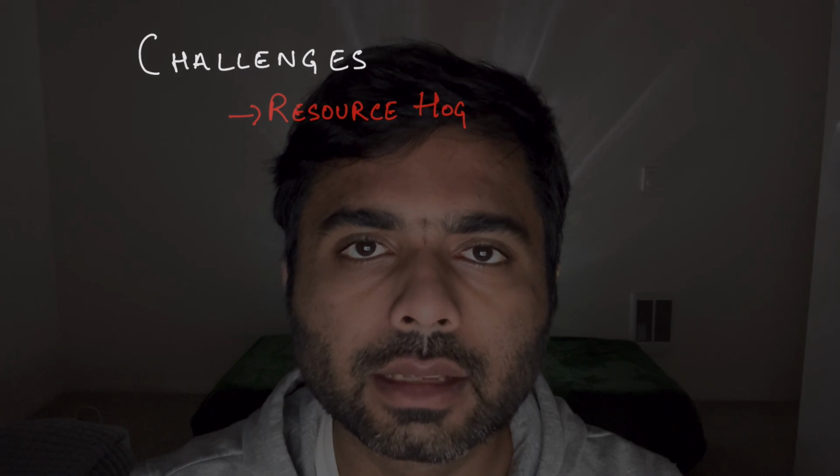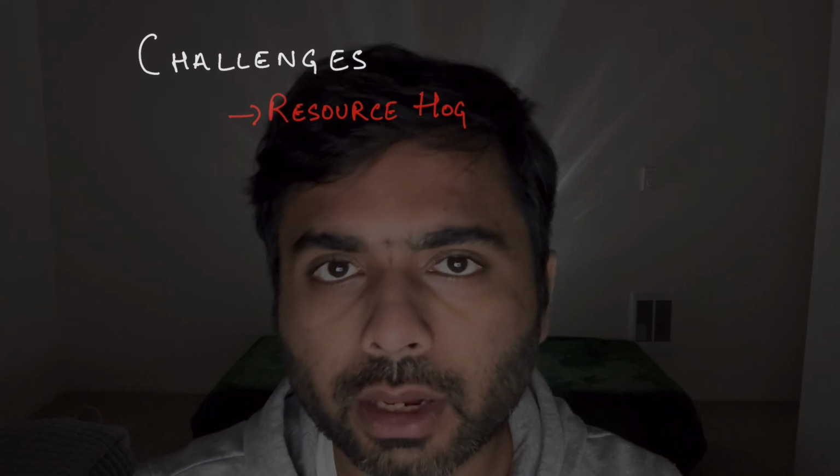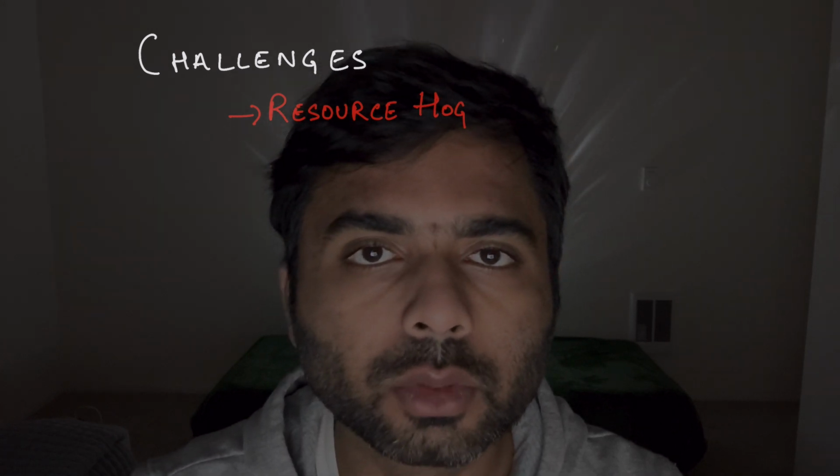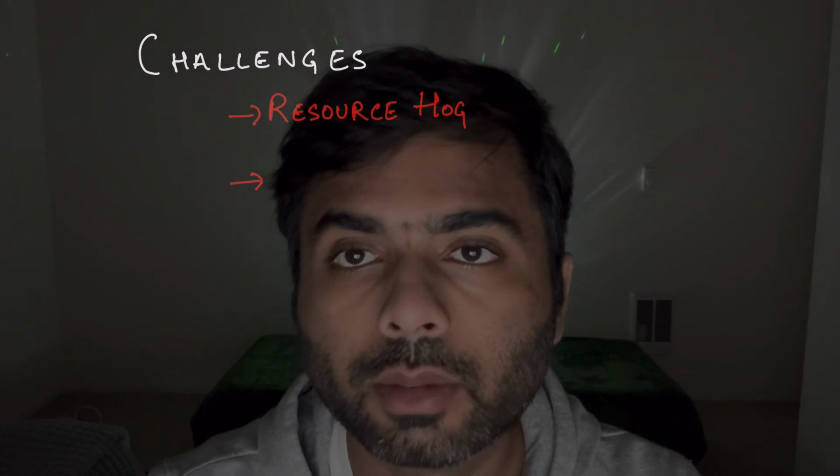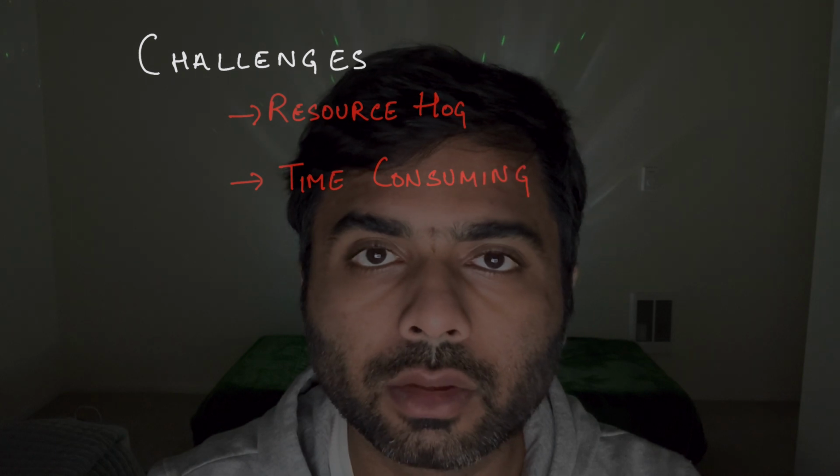Firstly, it is a resource hog. Traditional gradient descent requires substantial computation power, which makes it a tough nut to crack for machines with limited capabilities. Secondly, the process can be quite time consuming, especially for larger datasets. These challenges make gradient descent a double-edged sword. It is powerful, yes, but also very demanding.